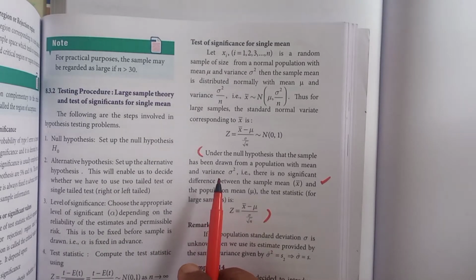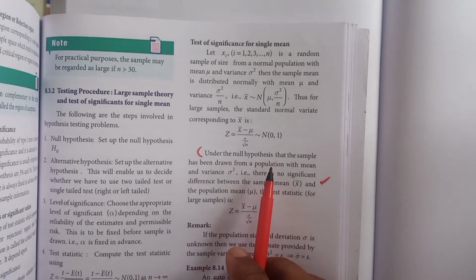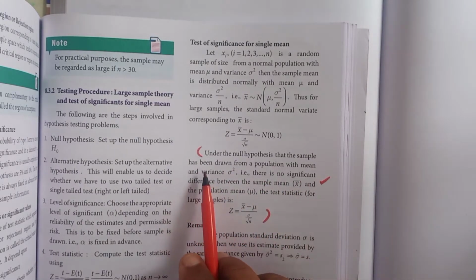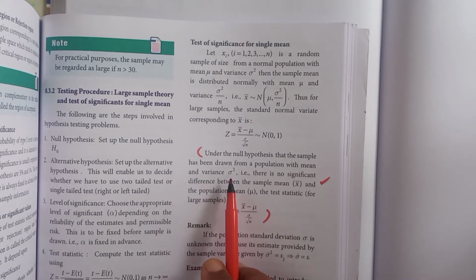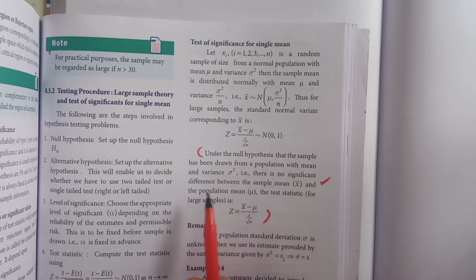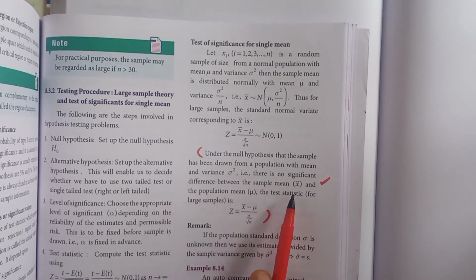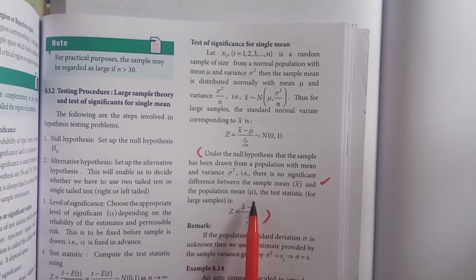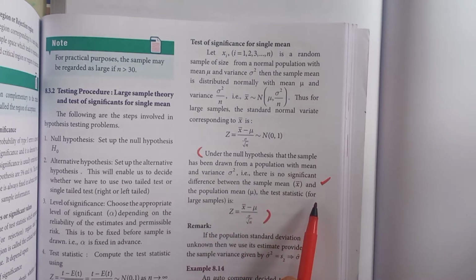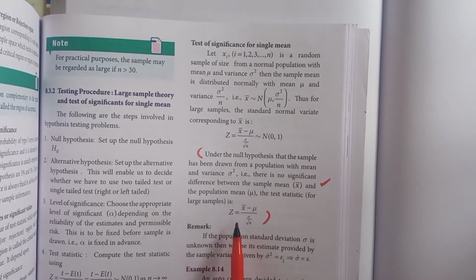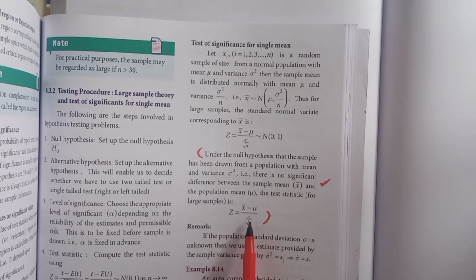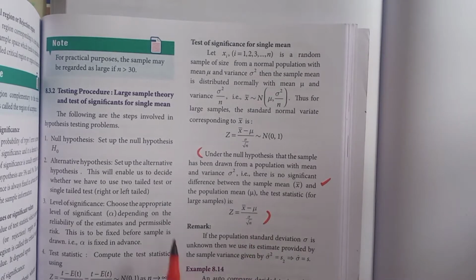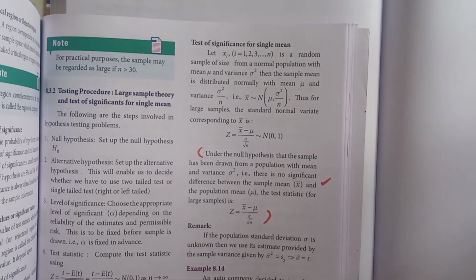Next note, under the null hypothesis that the sample has been drawn from a population with mean mu and variance sigma squared, there is no significant difference between the sample mean x bar and the population mean mu. The test statistic for large samples formula is z equal to x bar minus mu divided by sigma by root n. While working on the problem you can understand the concept very well.